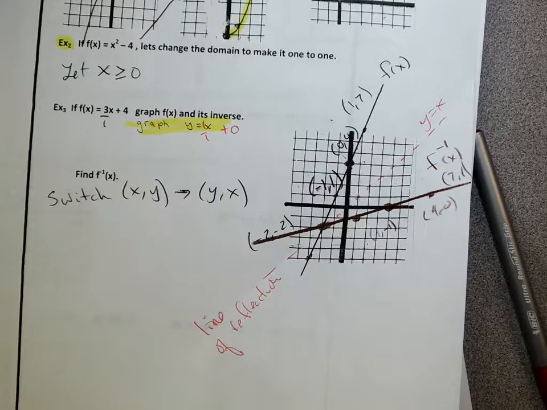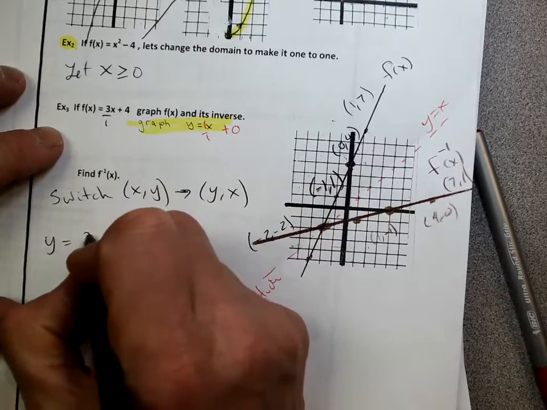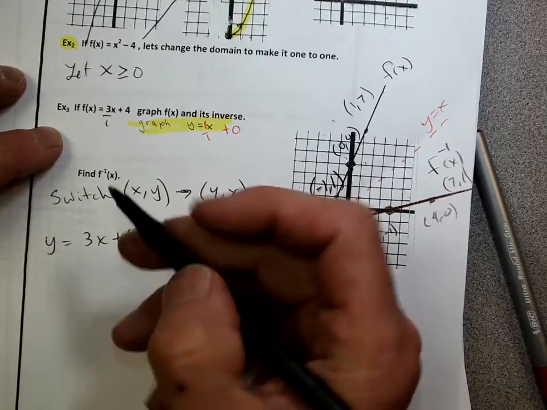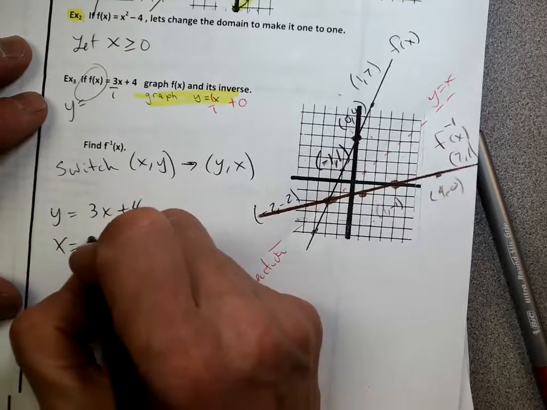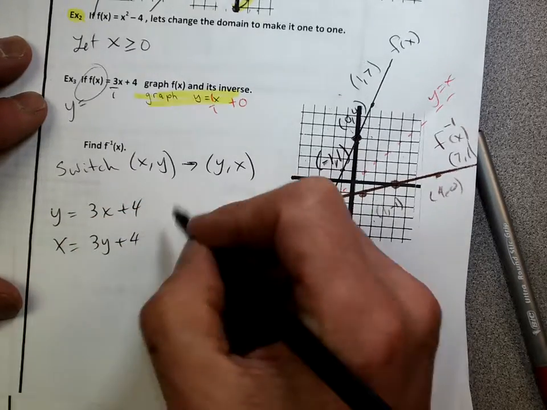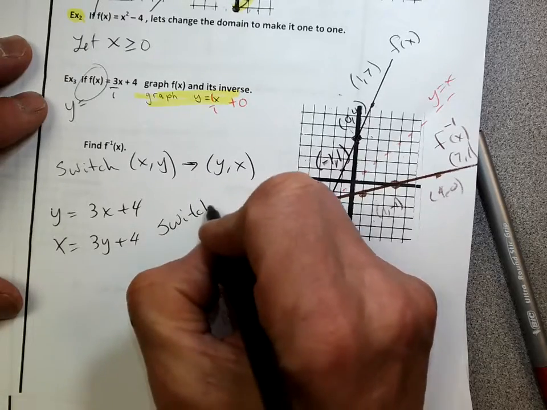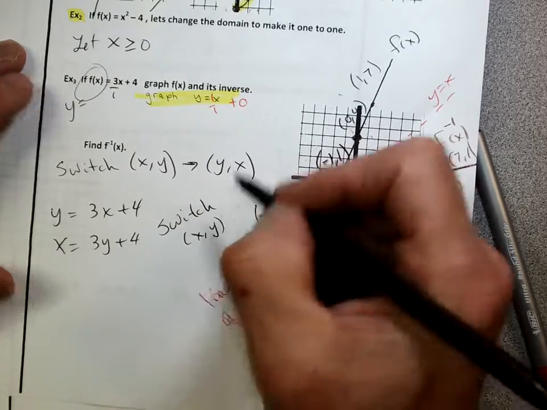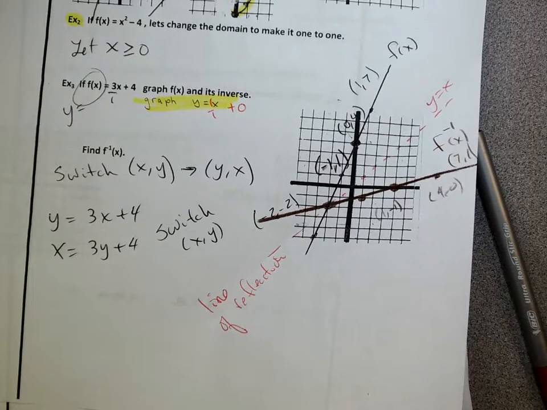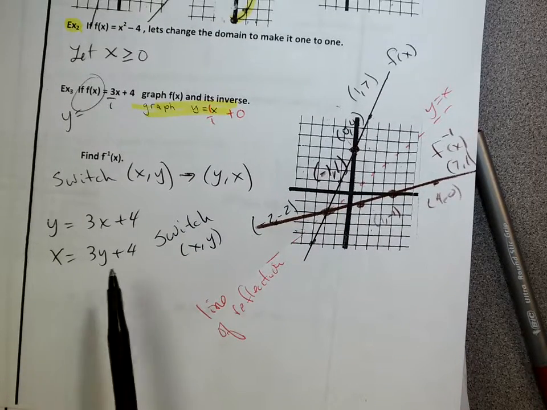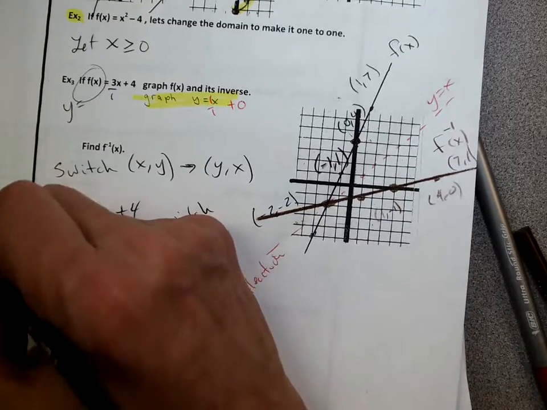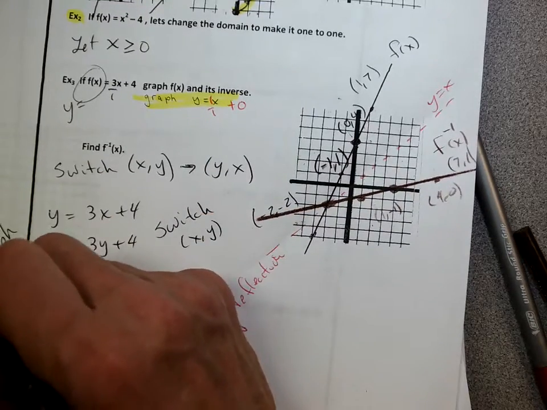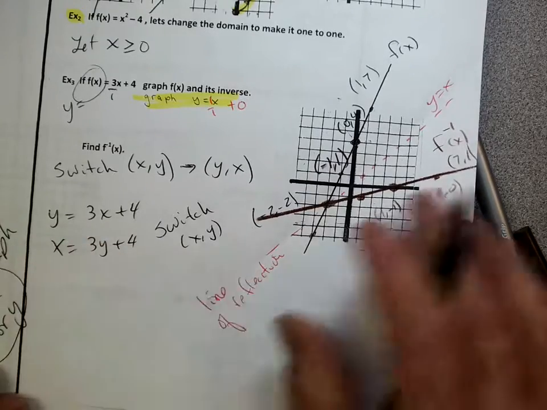So what I'm going to do is change y equals 3x plus 4. f of x and y are the same thing, right? To x equals 3y plus 4. I did the old switcheroo. When I do the switch, I switch x and y. In a sense, because it's the y variable and the x variable, I switched every single point, right? Now, the only thing is if I need to graph this, I better solve for y. Okay, I got to solve for y.